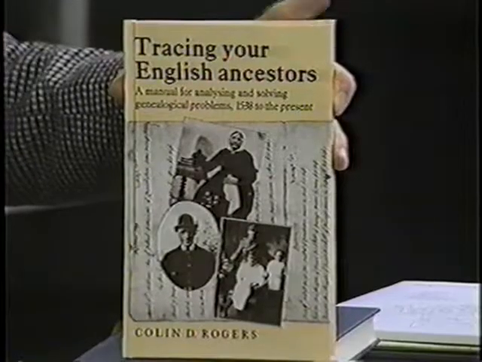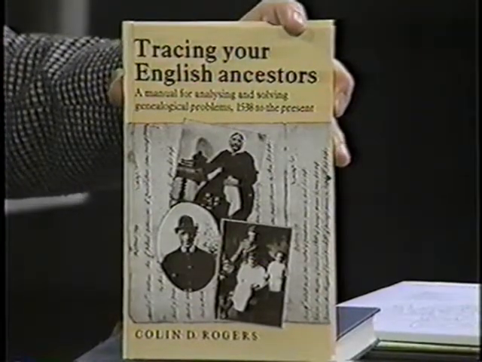Very good. Now we have another one. This is a rather new one. I don't think either one of us knows about this book, but it speaks for itself. It's called Tracing Your English Ancestors, and it's a very good, I would say, a good beginner's how-to book.